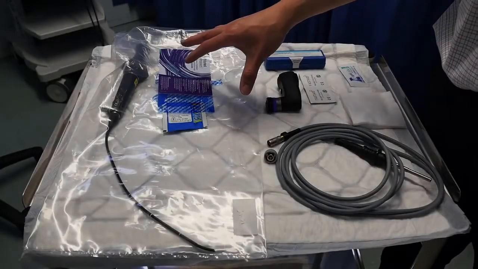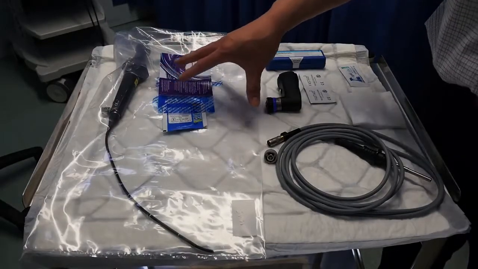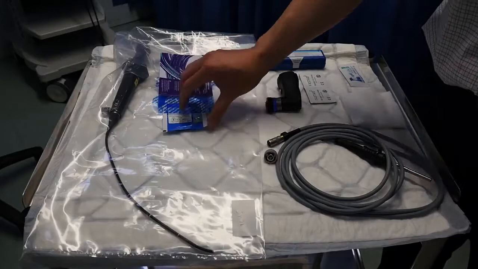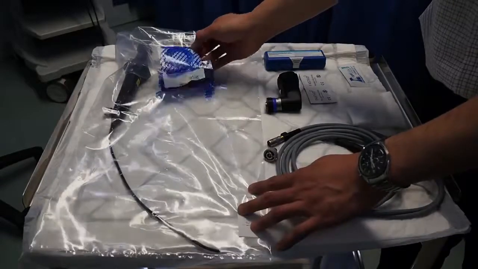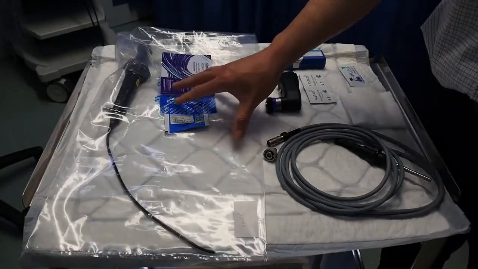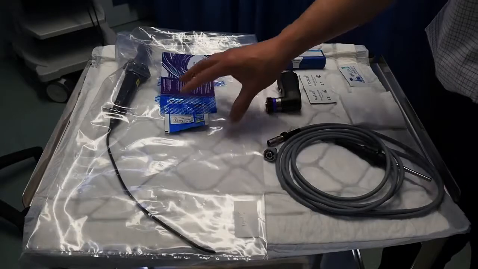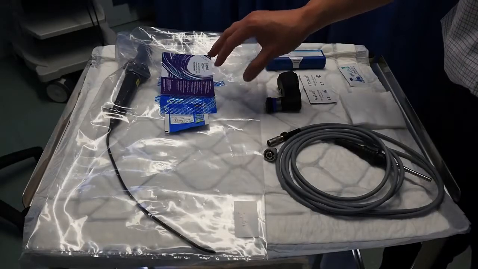First of all, it's important for you to know where the scopes are located. Most of the scopes nowadays will be clean and they need to be tracked, so they've got one-way open stickers here with tracking numbers that you need to keep in the case notes. It's good as well to put a patient identifiable sticker onto the back so that we can keep track of who the scope has been used on.